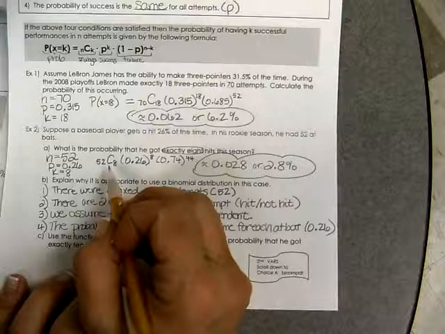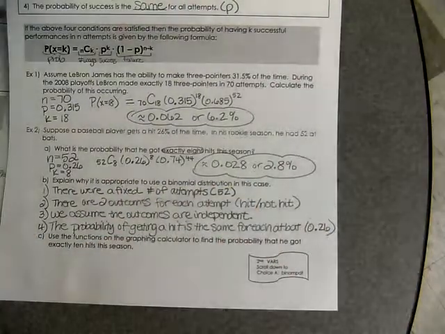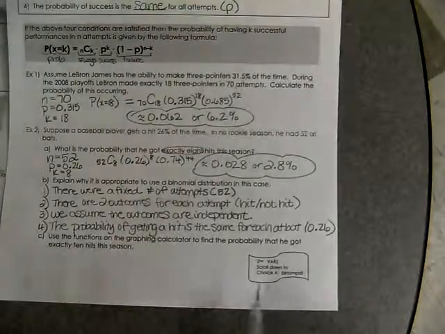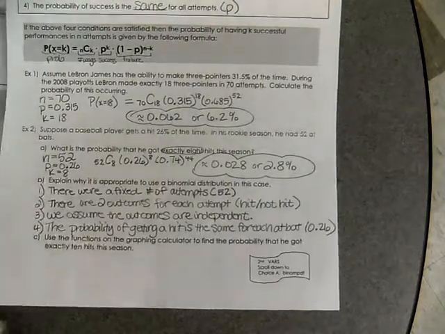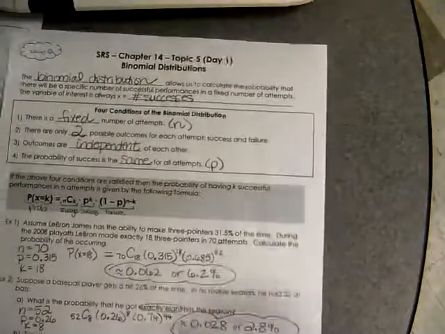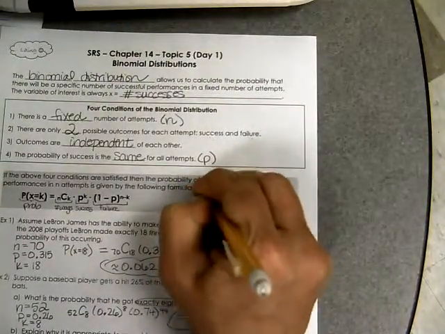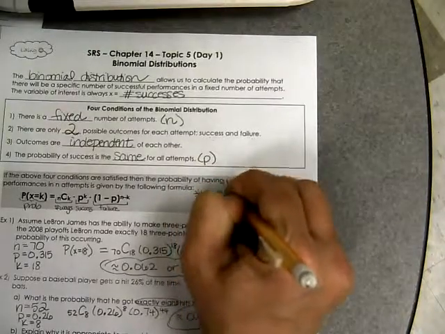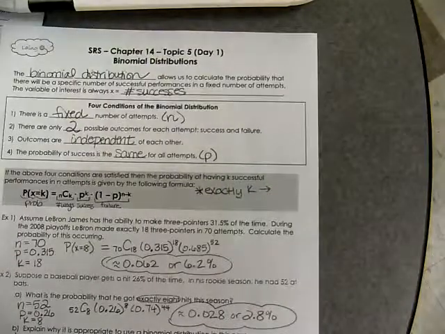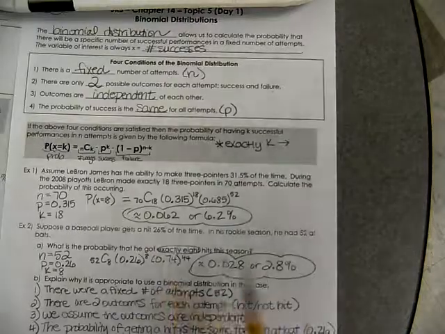Now, hopefully we're starting to see the 3 pieces of this formula come out, but I have good news for you. The graphing calculator has different functions that we can use in order for us to do that. Let's make a note up here, maybe in this little box, that we can use this when we have exactly K successes. Like it said in example 1, exactly 18 3-pointers, exactly 8 hits.